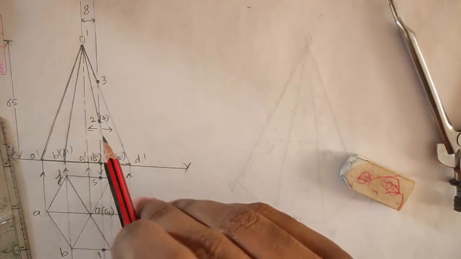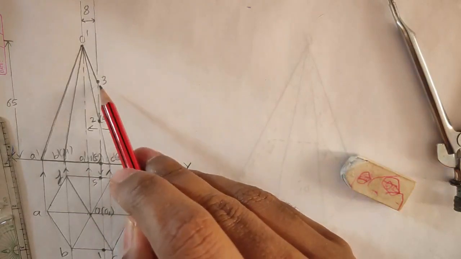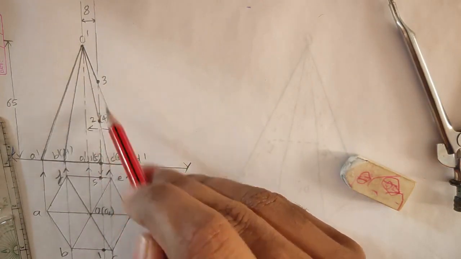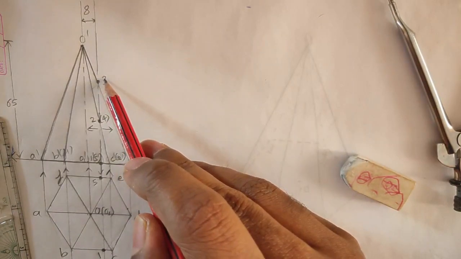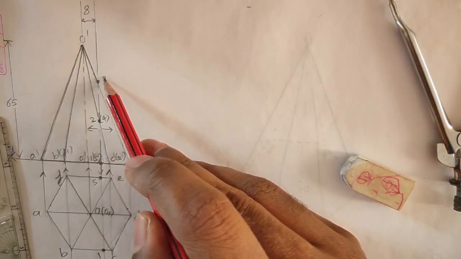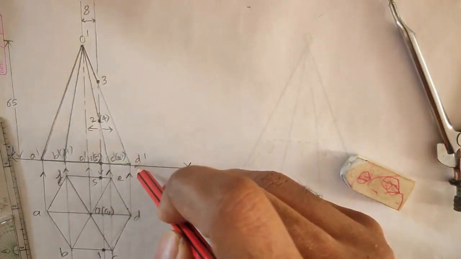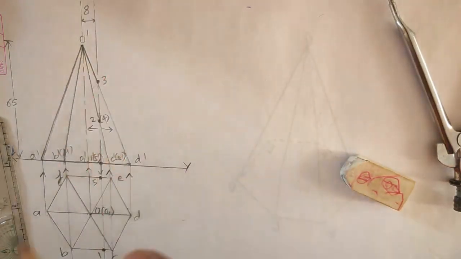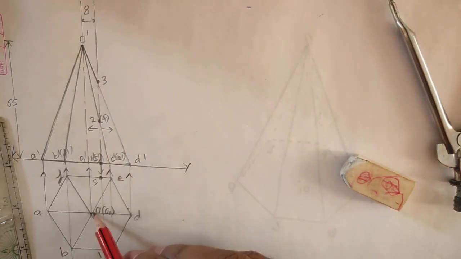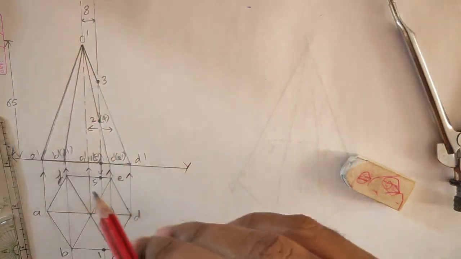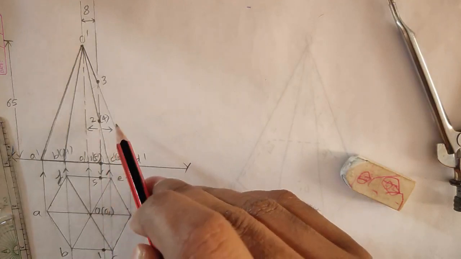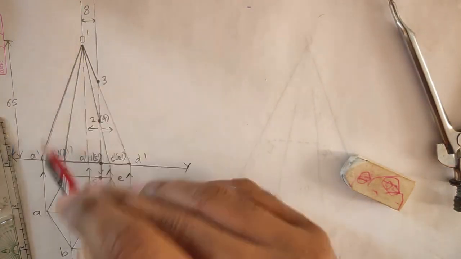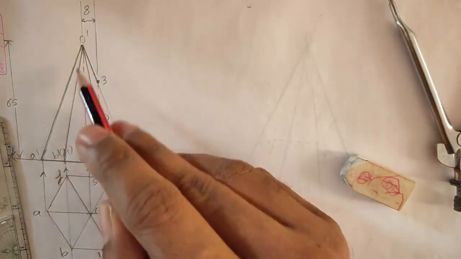Now if you observe, among the 5 intersection points, only the intersection point 3 is on the true length of the slant edge. If you observe in the front view, only OA and OD are the only 2 slant edges which are in true length in the front view. None of the other 4 slant edges are in true length. So all your intersection points should be on one of these 2 slant edges, either OA or OD.